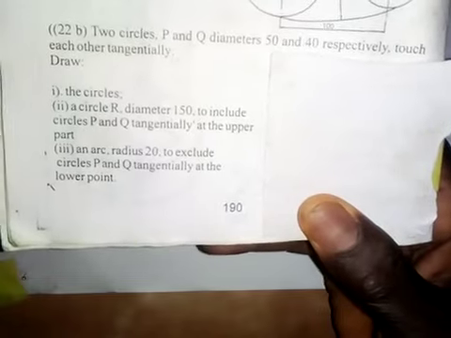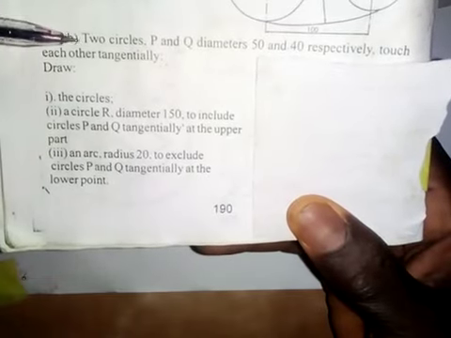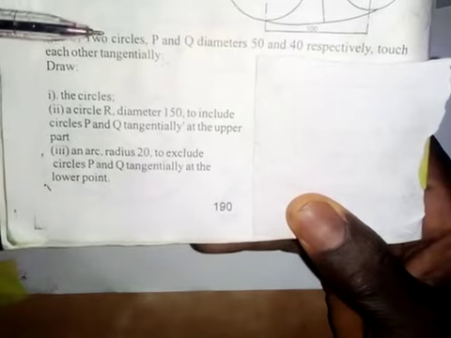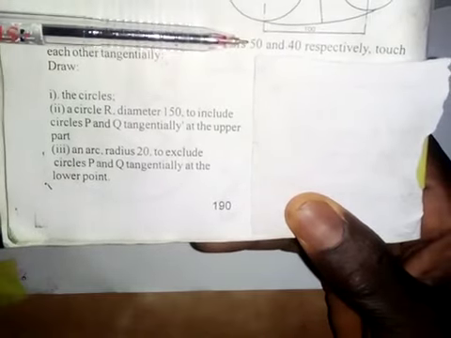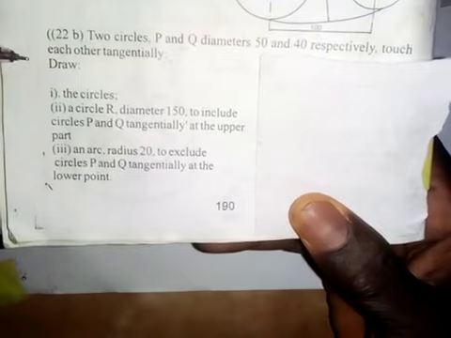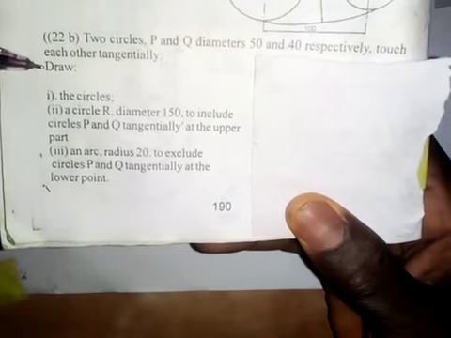Now, we are going to start with Roman figure 1, and we are given diameters 50 and 40, and we are told that the two circles touch each other tangentially.